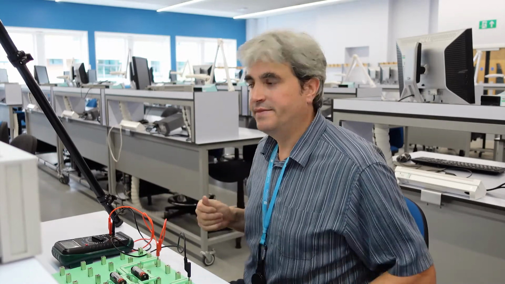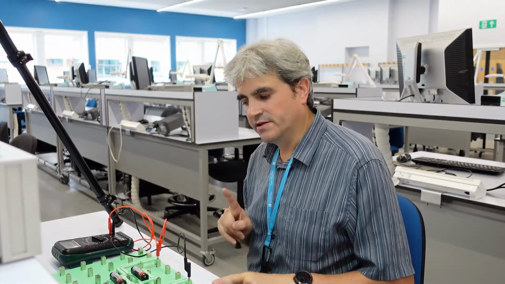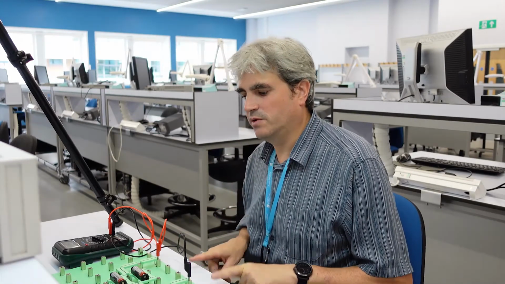Even though there's 2 batteries connected in parallel, in this case, the resulting figure on our multimeter is just the same as one battery on its own. Okay, so what we're learning here is that batteries connected in parallel will only produce the same voltage as a single battery.